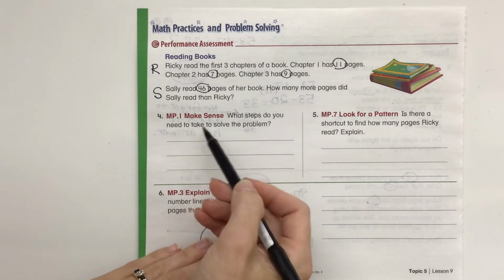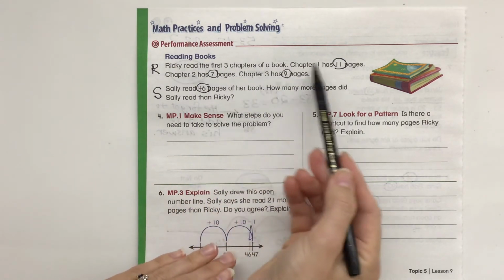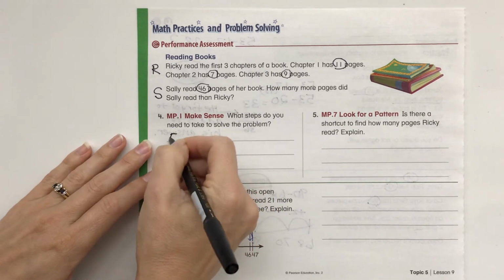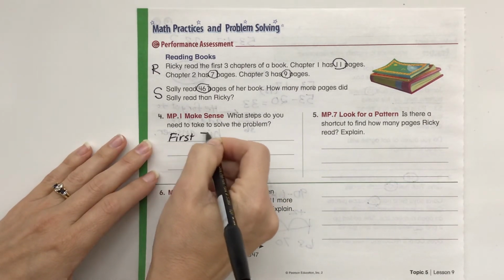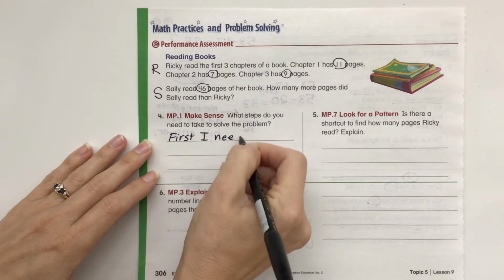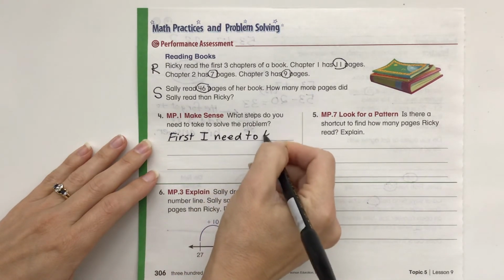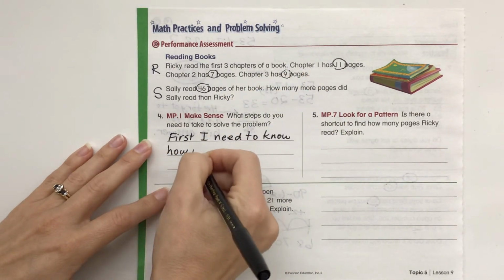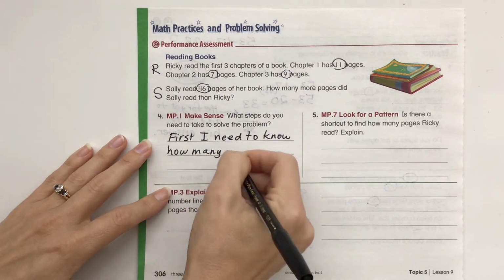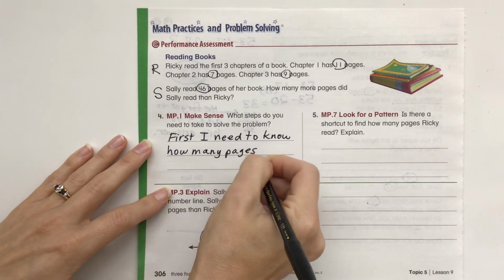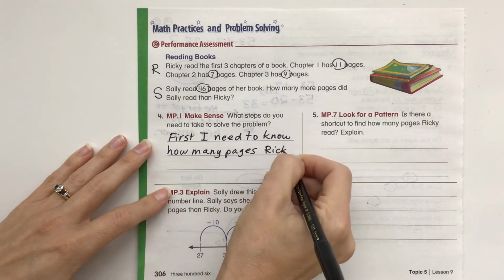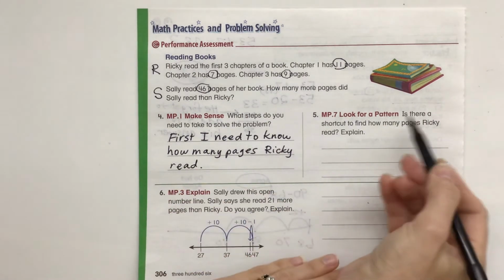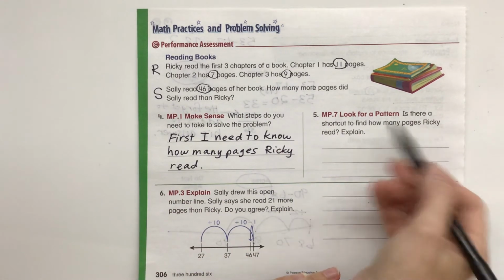Okay? All right, so let's take a look. What steps do you need to solve the problem? We need to see how many pages Ricky read. Okay, what steps? First, I need to know how many pages Ricky read. Is there a shortcut to find how many pages Ricky read?